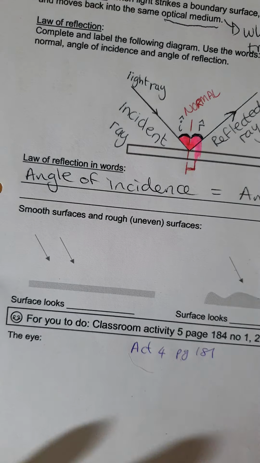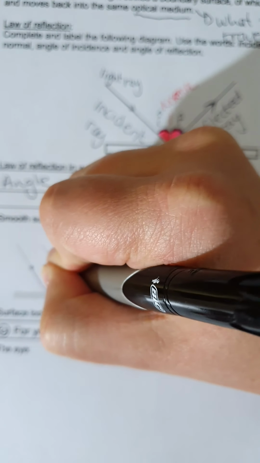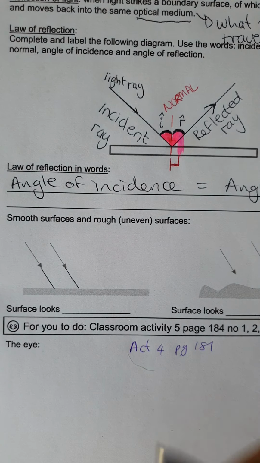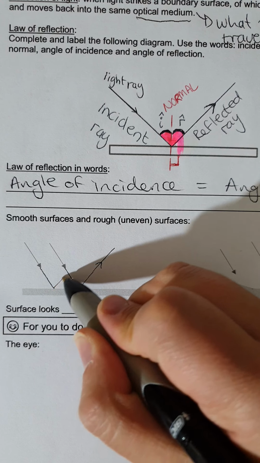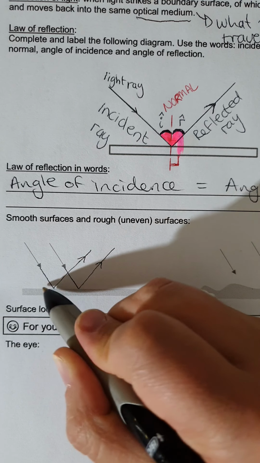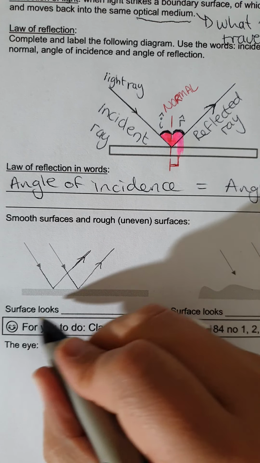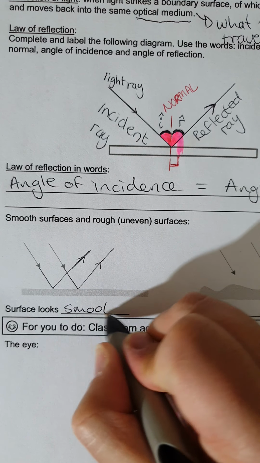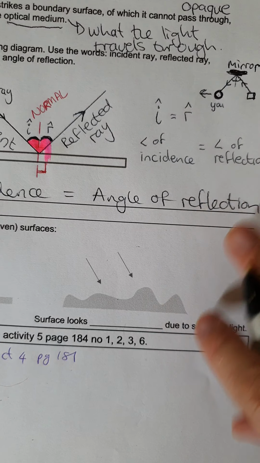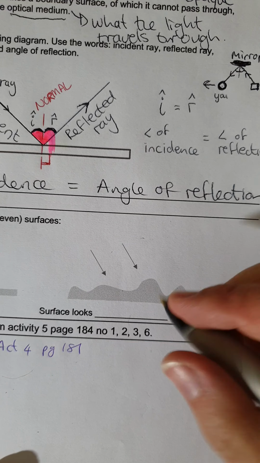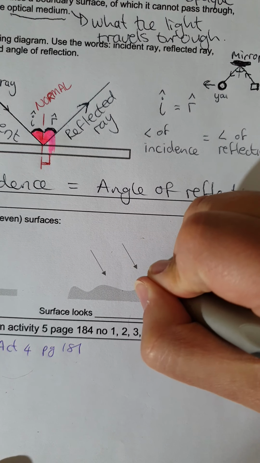So the smooth surface, these light rays come in, these incident rays, and the law of reflection says that they are going to leave where my angle of incidence is equal to my angle of reflection. Sorry, that should be there. And so we see it as smooth and we can see this lovely shine. Here, if I take the blanket and look at it microscopically, we can see it's got all these little bumps in that.